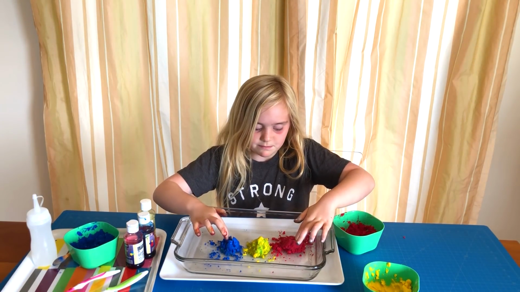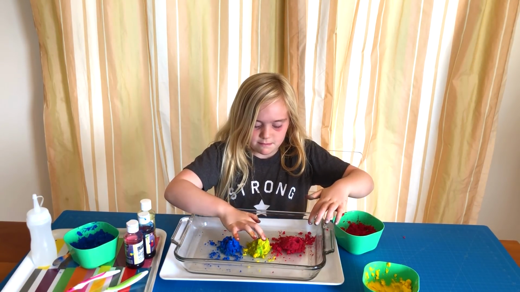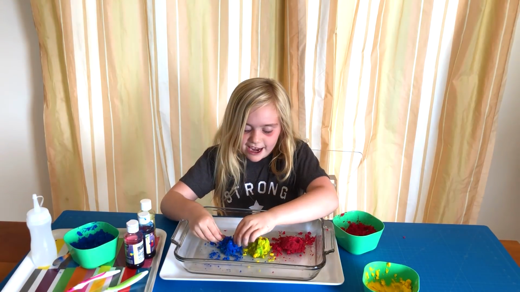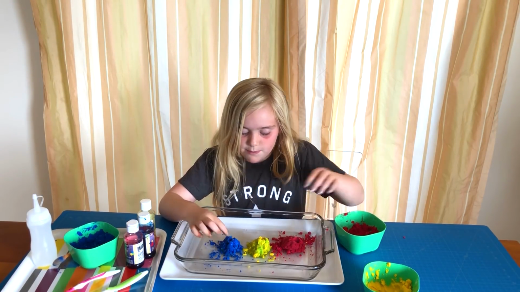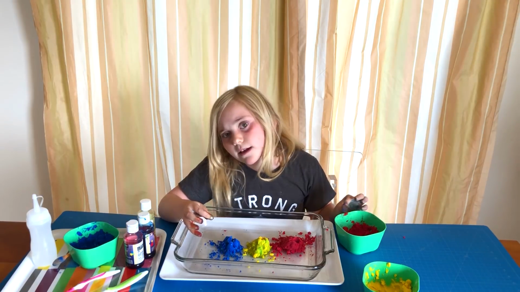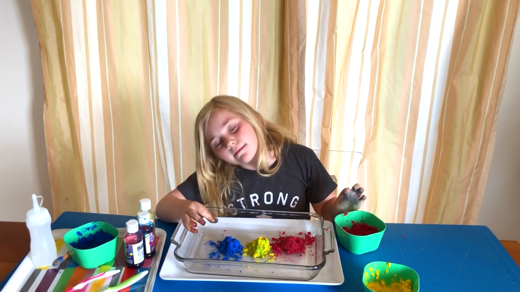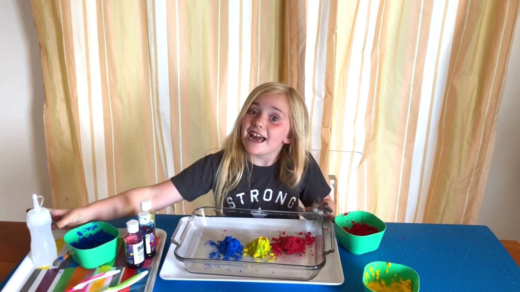So now she's going to poke a hole in the center so that we can pour that extra special solution. It's okay if some falls out while you're poking the hole. Yeah, they definitely don't have to be perfect. This is just to be fun and learn about color.